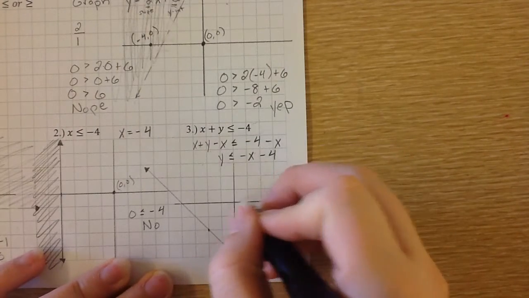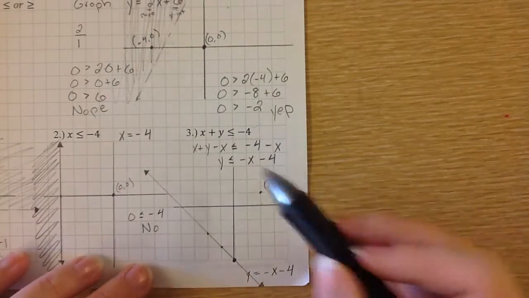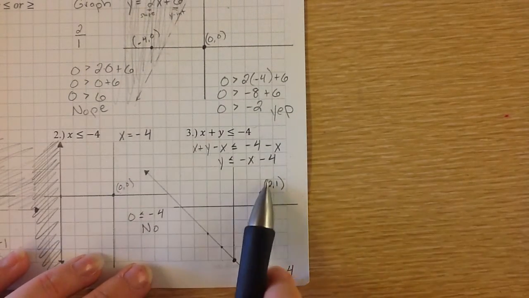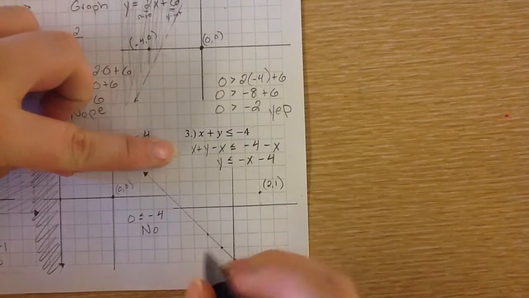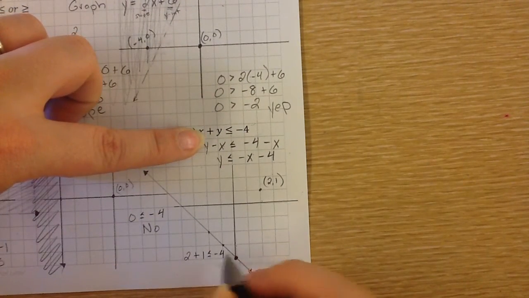I'm going to pick the point over here. Let's pick the point 2, 1. And I'm going to see if it works. I'm picking the point 2, 1. So I'm going to put a 2 in for x, a 1 for y, see if it works. So 2 plus 1, is that less than or equal to -4?